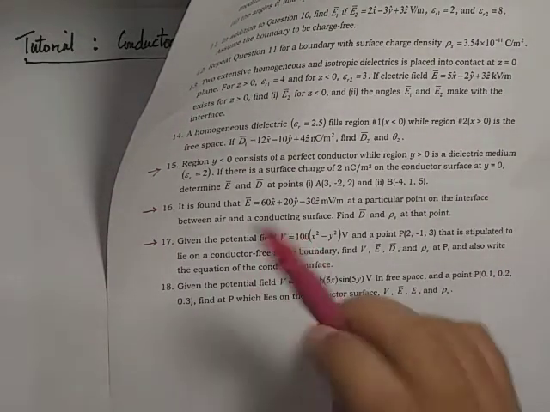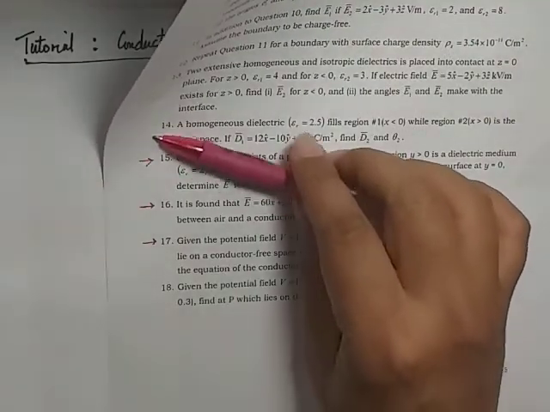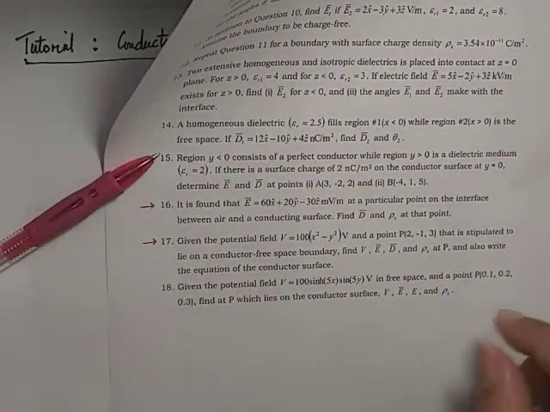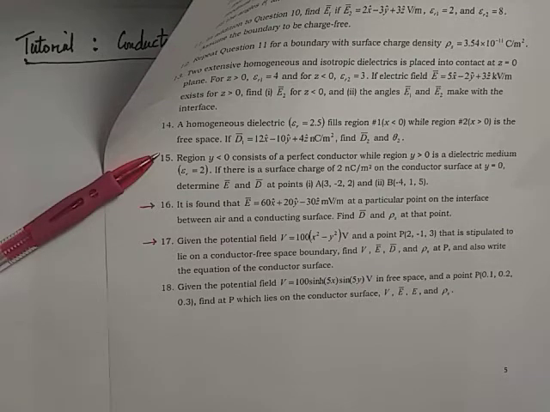So that should be the problems that we're going to focus on. Problem number 15, number 16 and number 17. Okay, so this is the one that we're going to focus on. Let's do problem number 15 now. We're going to read the problem together.